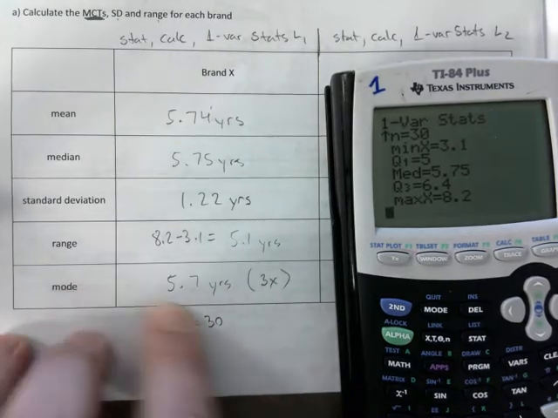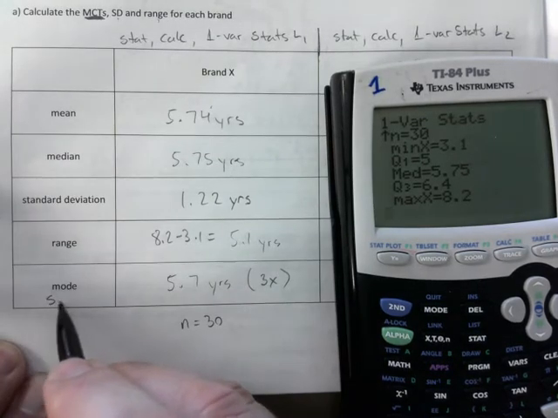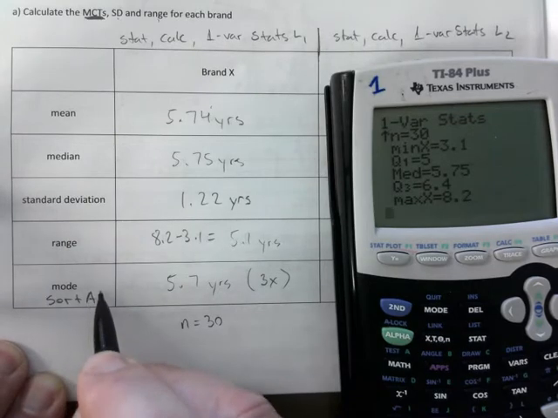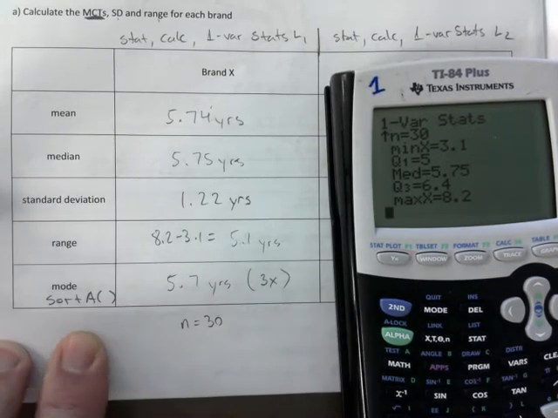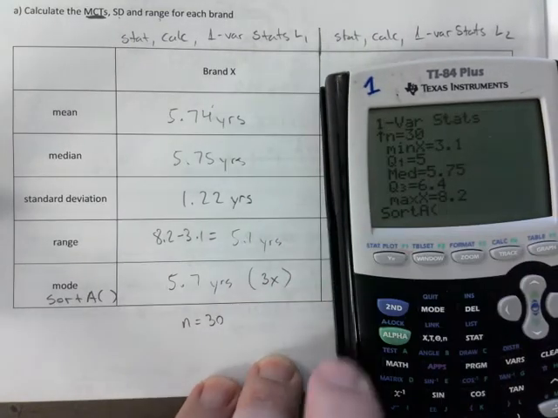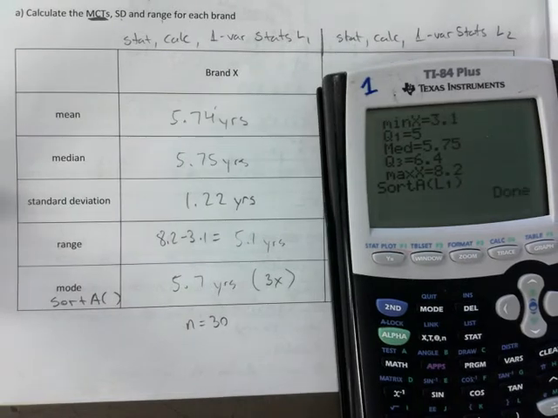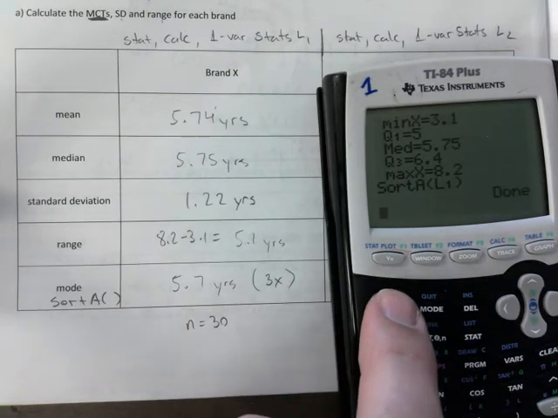And then the mode, how do you find that one again? It's not going to give it to you. You have to find it. Sort, yes, you have to sort your list. I put that down: sort in ascending order, right? So you go stat, sort is right there. I'm going to sort L1, hit enter, and then watch what I'm going to do to make it faster.